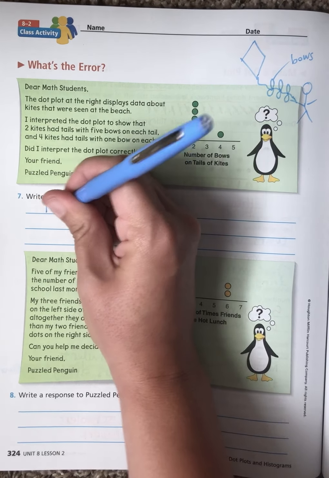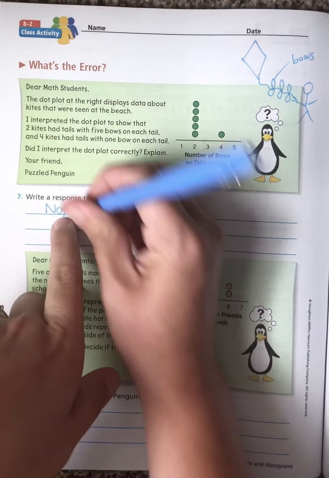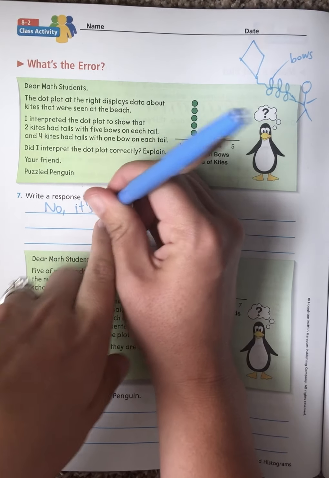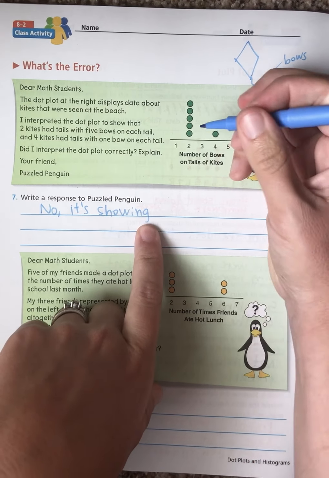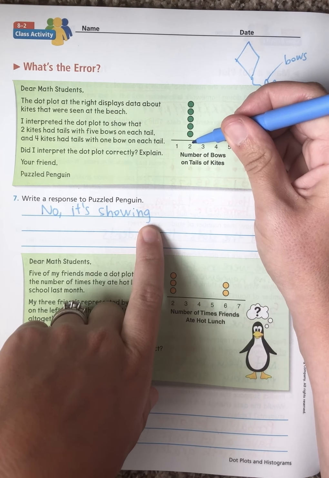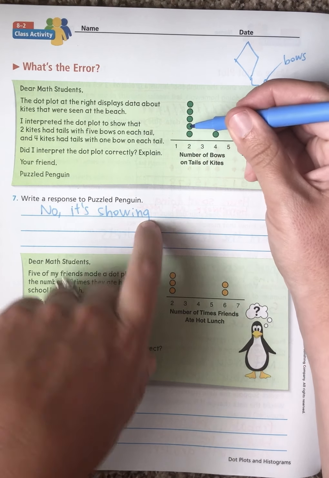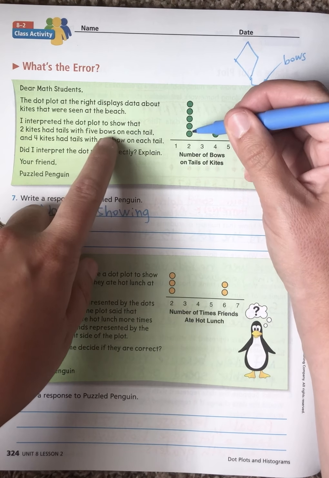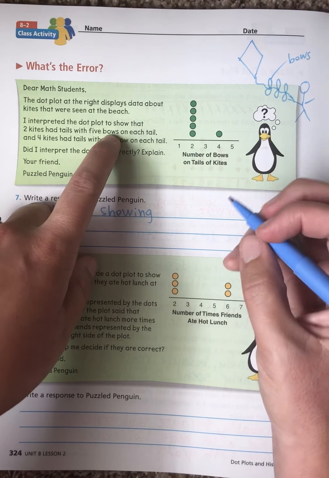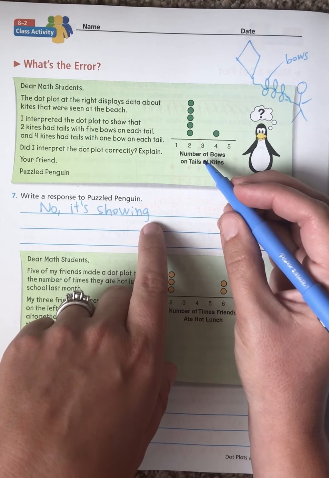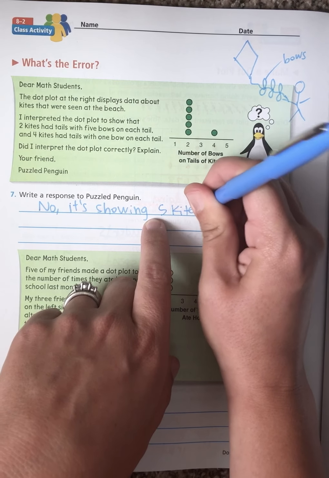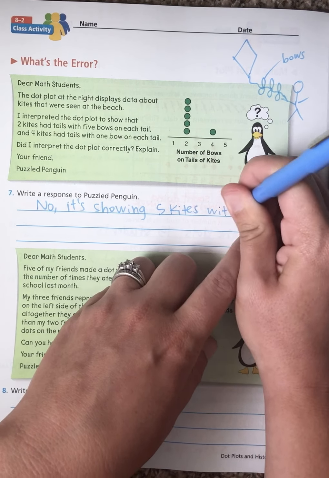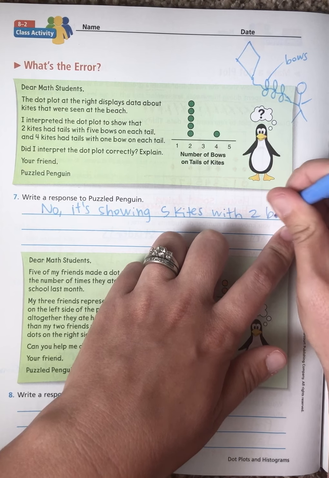No, Puzzle Penguin. What it is showing is not that there were 2 kites and they had 5 bows. What it's showing is that there were 5 kites with 2 bows.